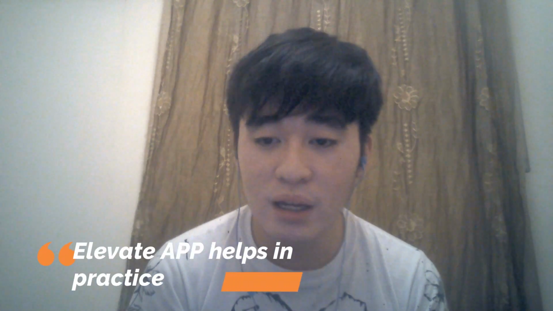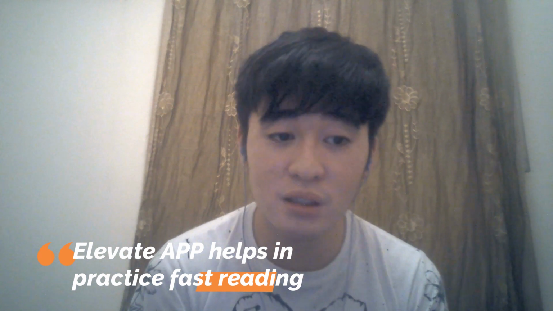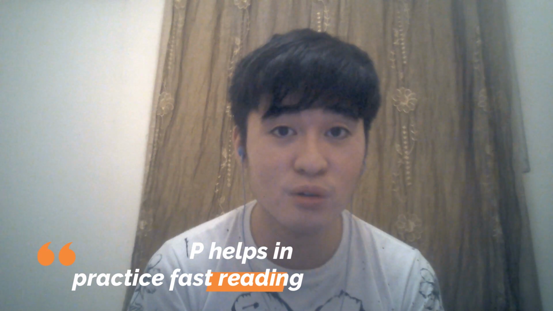And as for Elevate, it helped me around 50% for the actual NMAT, since there are parts in the NMAT that require you to read really long passages. And the Elevate app helped me to improve my reading skills on scanning and skimming through reading passages. If I remember correctly, Elevate is a paid app. The good thing about these apps is that you can bring them anywhere.